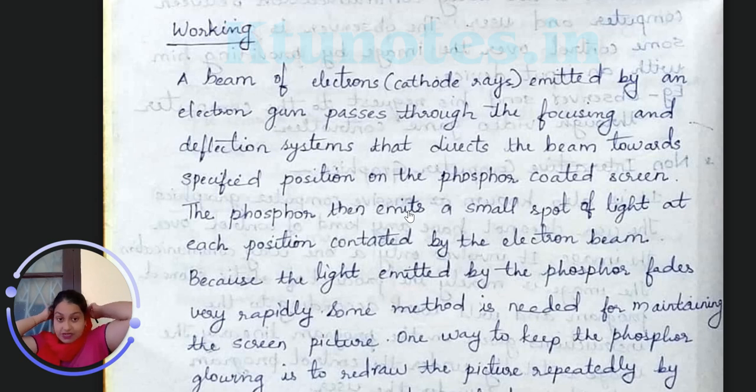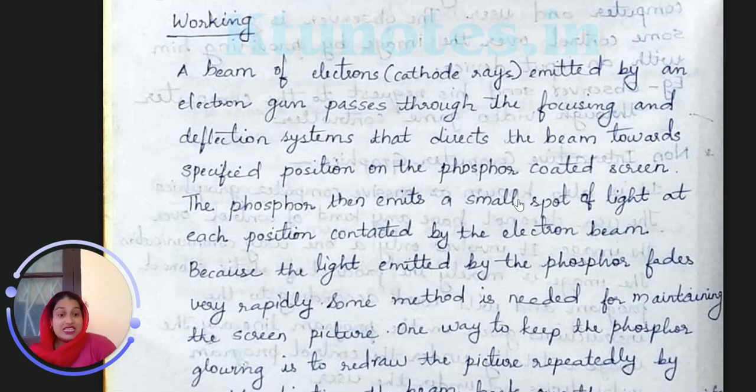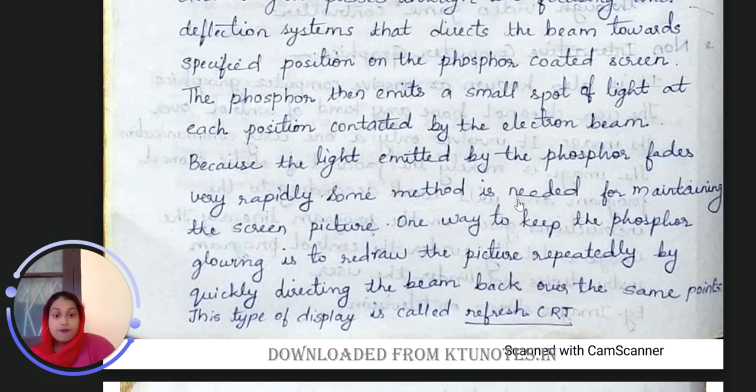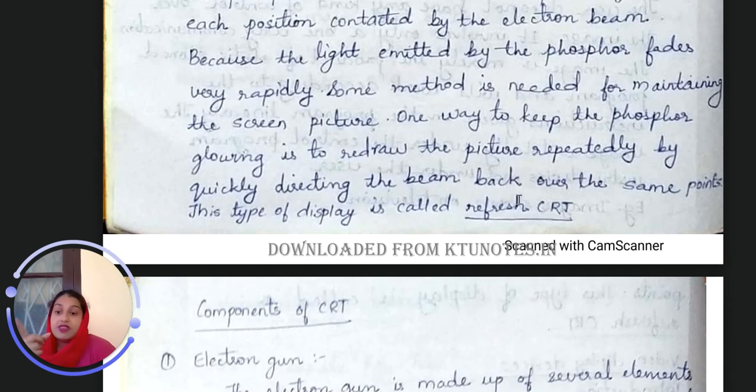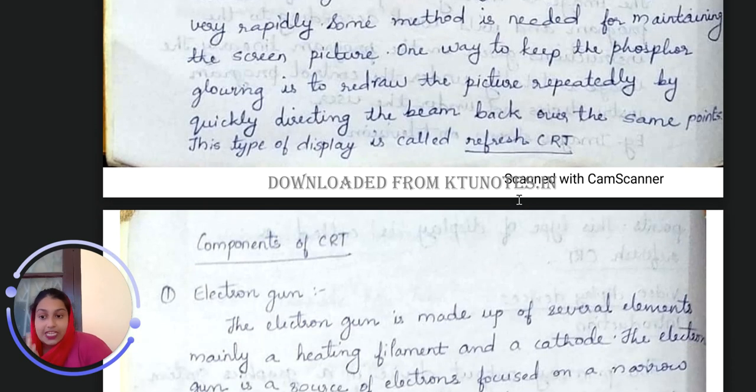Because the light emitted by the phosphor fades very rapidly, some method is needed for maintaining the screen picture. One way to keep the phosphor glowing is to redraw the picture repeatedly by quickly directing the beam back over the same point, and this type of display is what we call the refresh cathode ray tube.